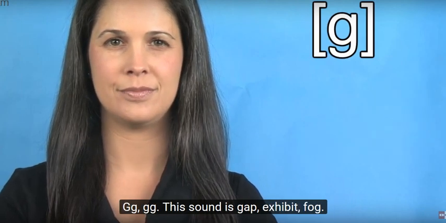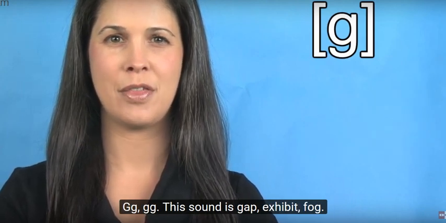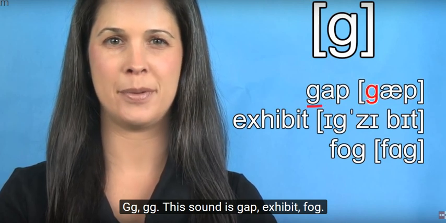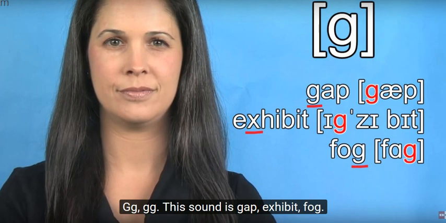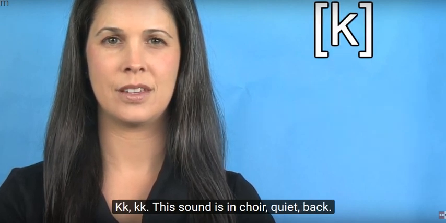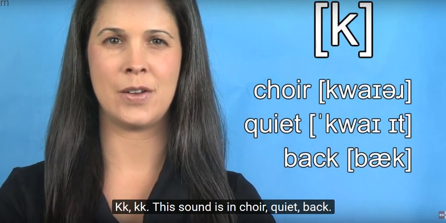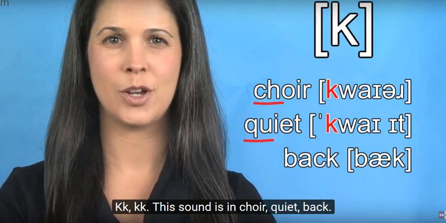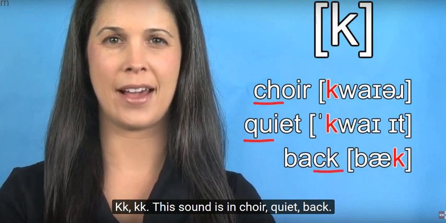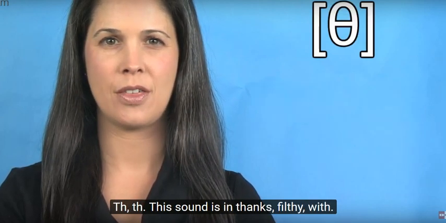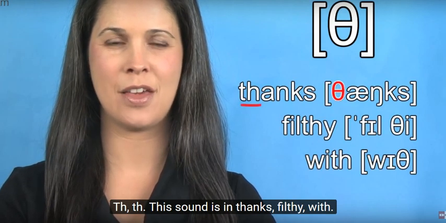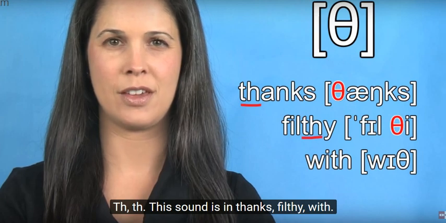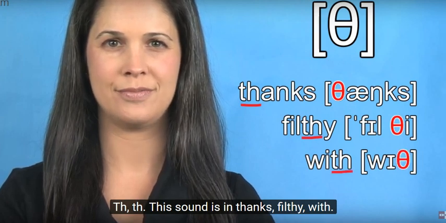G. This sound is in gap, exhibit, fog. K. This sound is in choir, quiet, back. Th. This sound is in thanks, filthy, with.